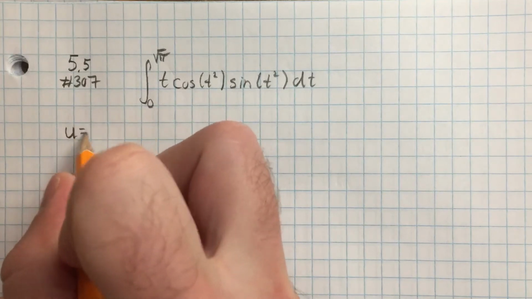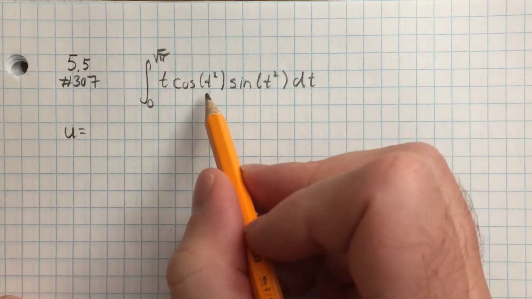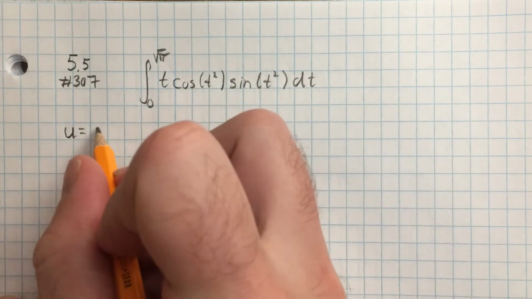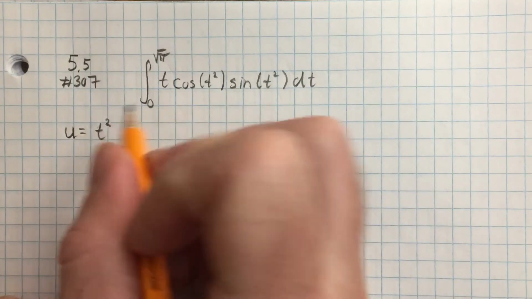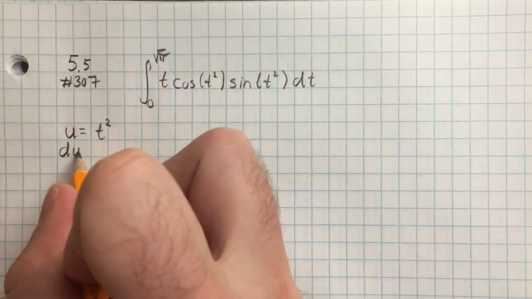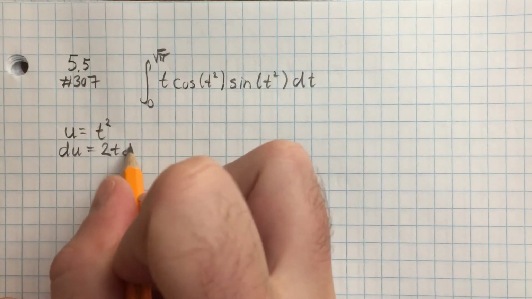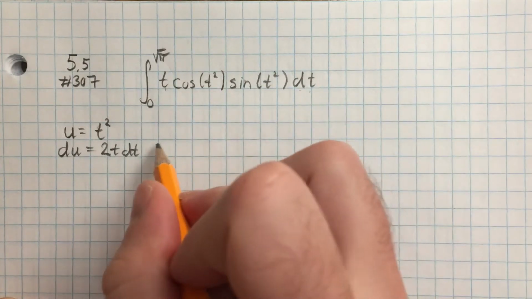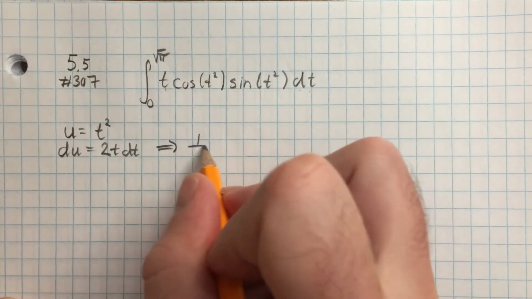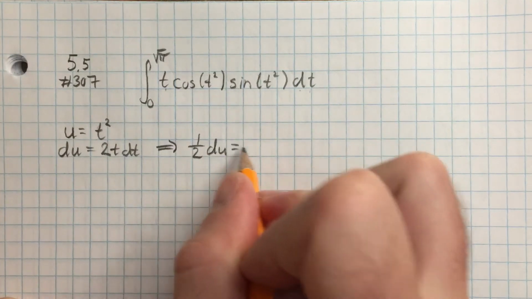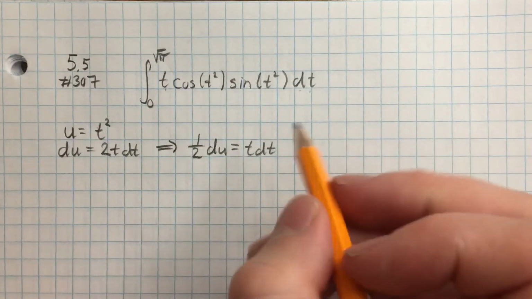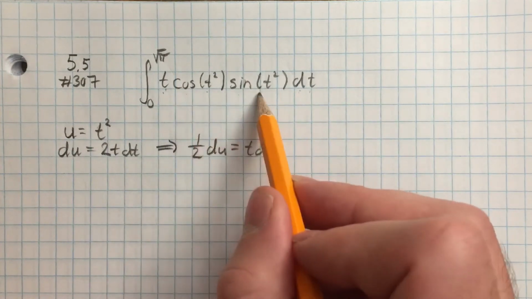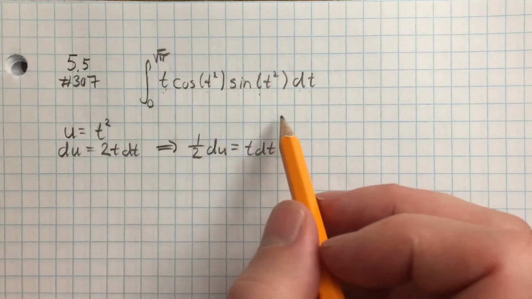Try to make the u substitution the part that looks like it's been composed, so parentheses tend to give that away, so I'm going to try the t squared. And this makes some good sense because once I take the derivative, du is 2t dt, and I see a t dt left over. Right? So we'll have that 1/2 du equals t dt, and that takes care of the extra t dt, and this will be cos u sine u, so the whole thing will now be in u.